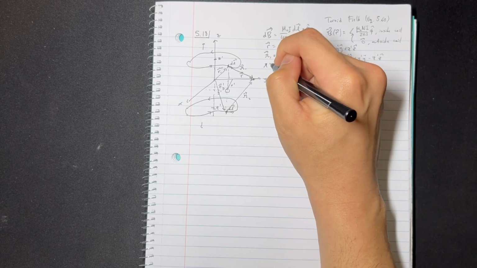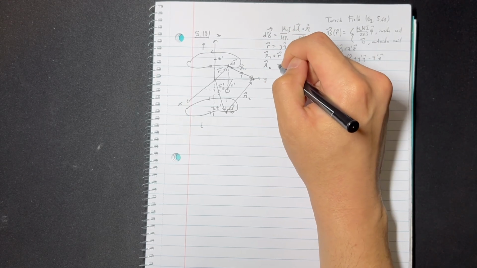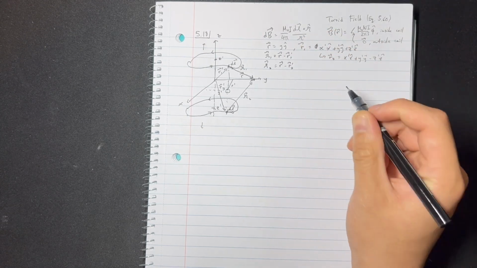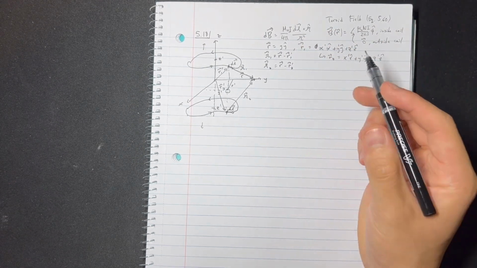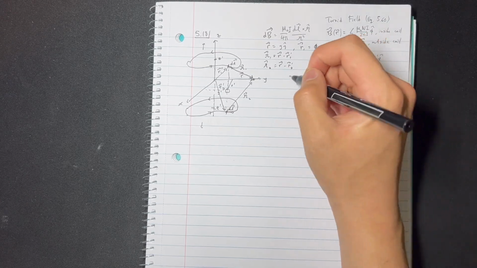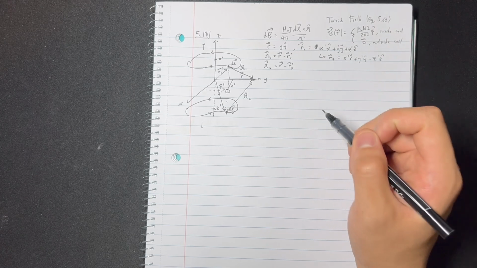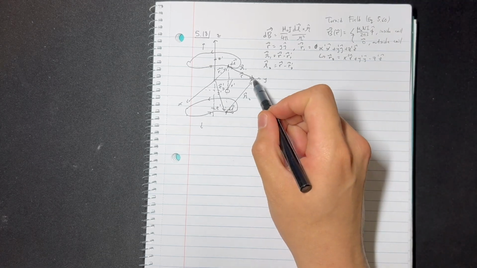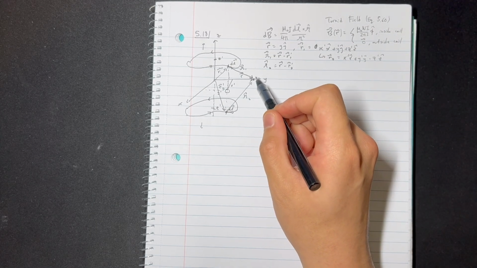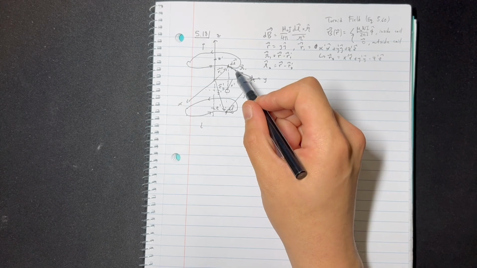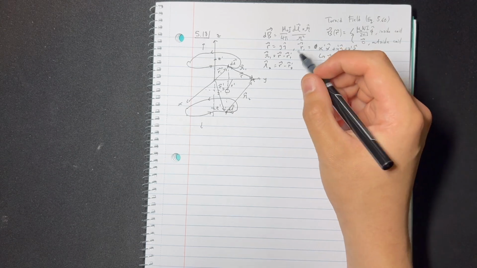And here we can also just define script R2 as R minus R2 prime. Now, if we continue to solve, let's define how much the differential magnetic field contribution is from each of these two points.